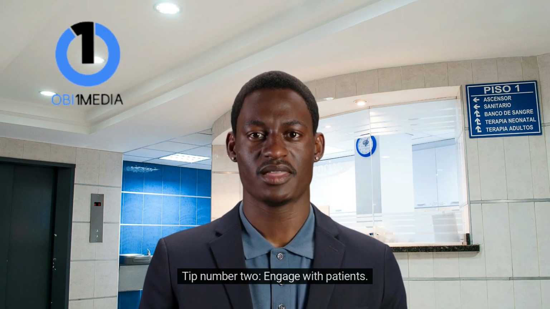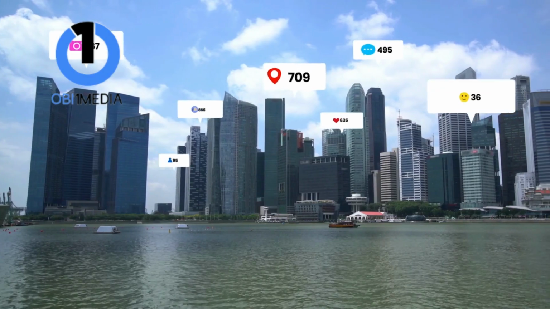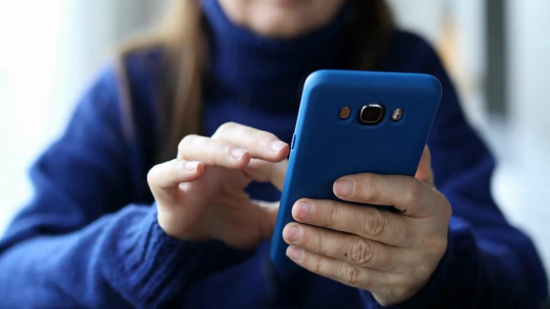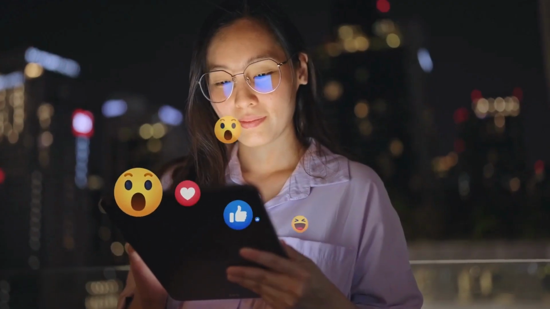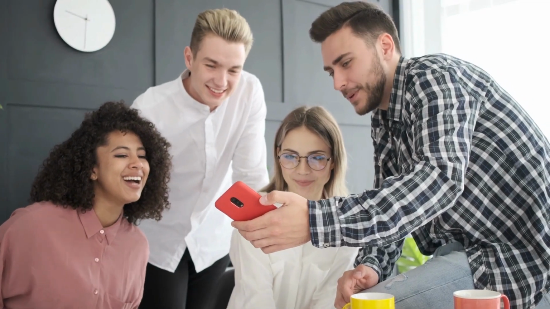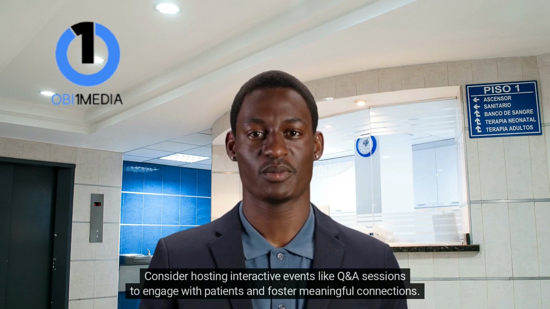Tip number 2. Engage with patients. Building relationships with patients is essential, and social media provides an excellent platform for doing so. Respond to comments and messages promptly, and go the extra mile to make patients feel heard and valued. Consider hosting interactive events like Q&A sessions to engage with patients and foster meaningful connections.